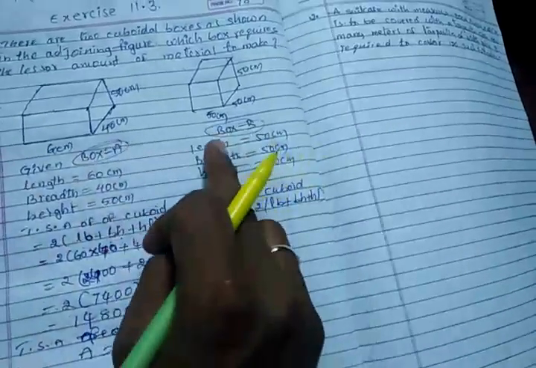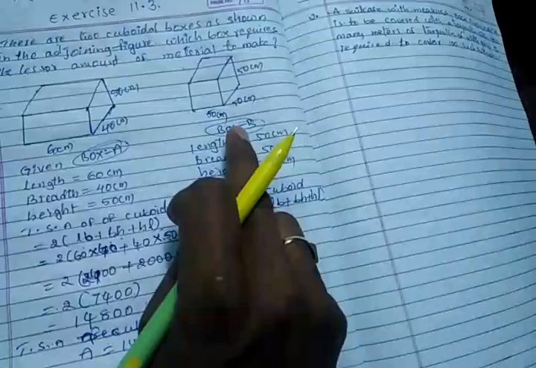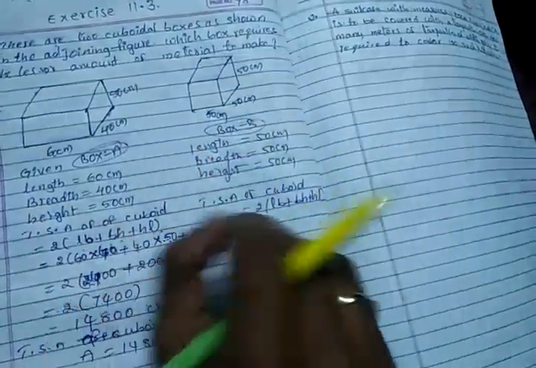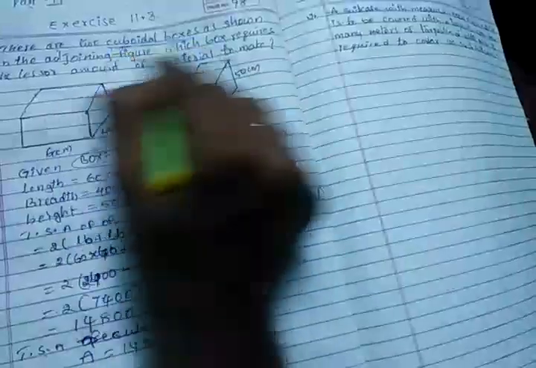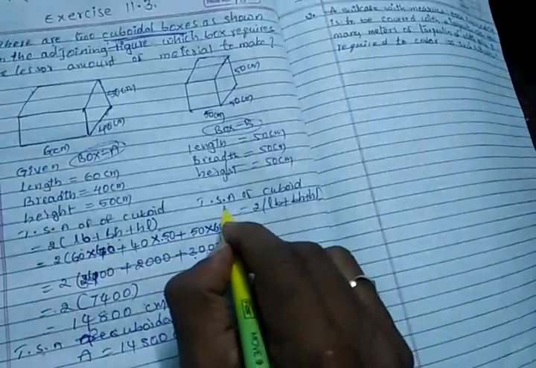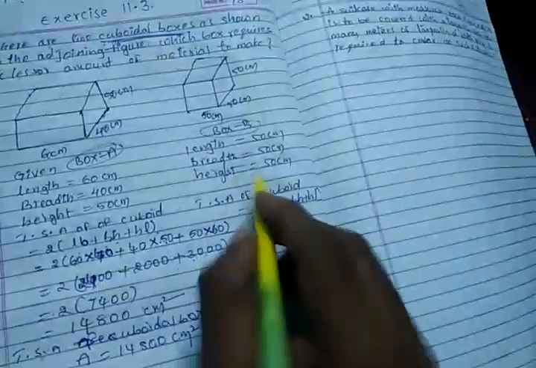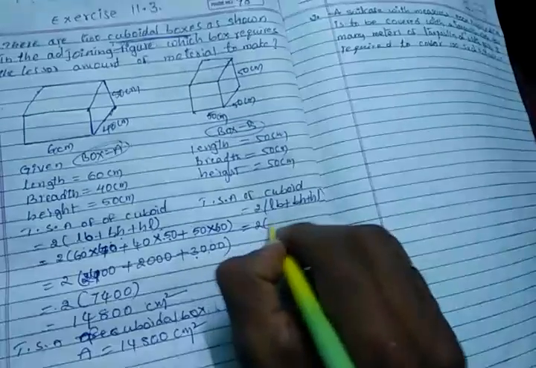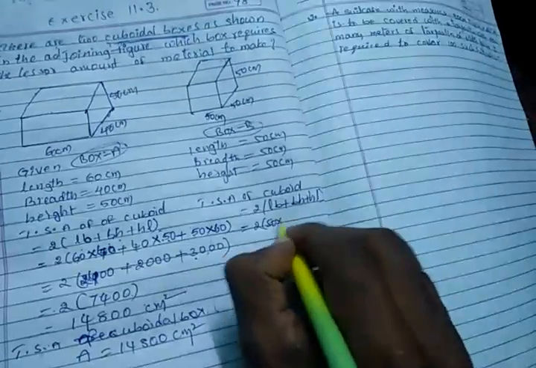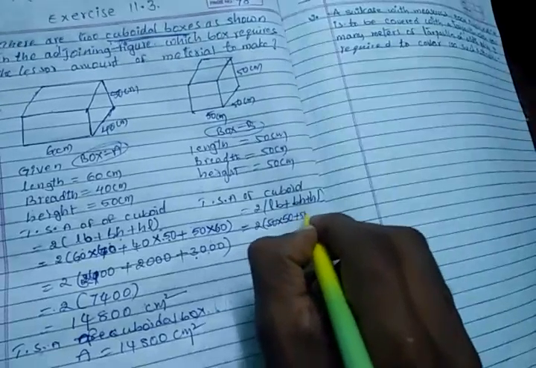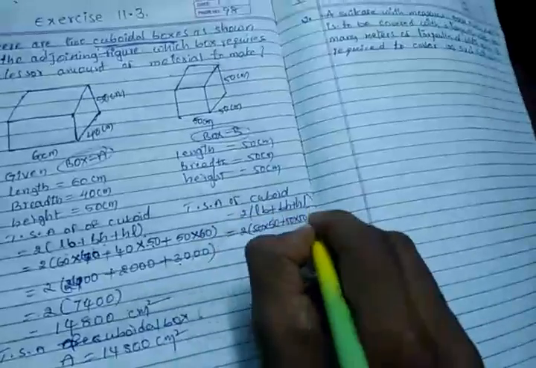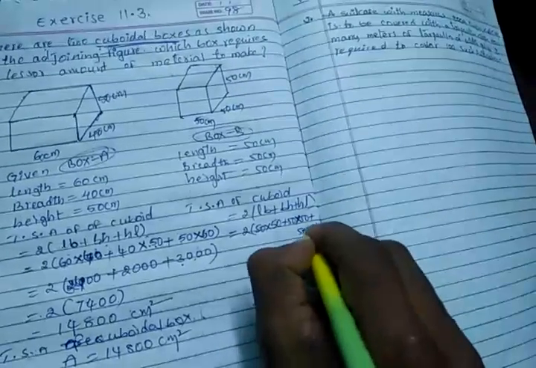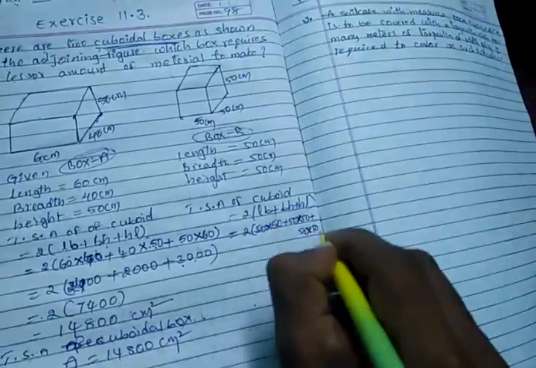If we take the total surface area of a cube, 6 into side square, we also get the same answer, but since the question gives cuboidal boxes, we take the TSA of cuboid for this box. Now applying, all are 50s: 50 into 50 plus 50 into 50 plus 50 into 50. See, it is into, it is also into, here is into.